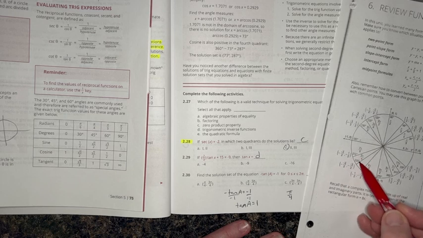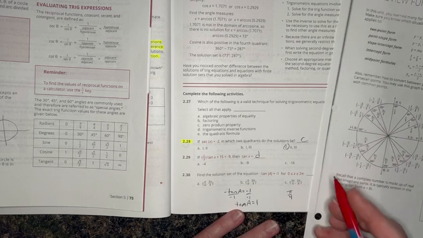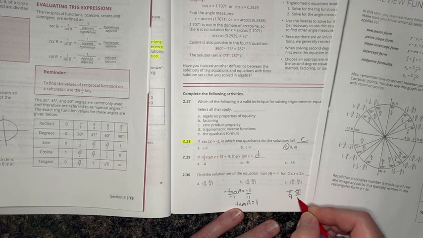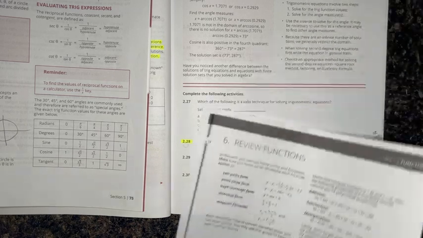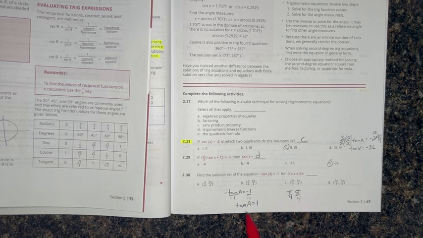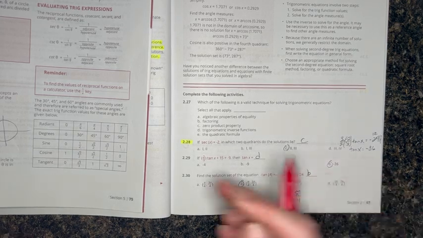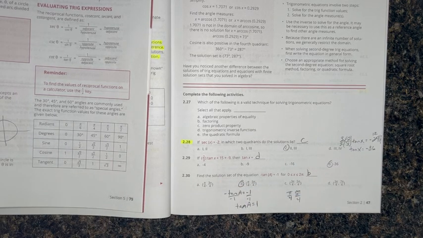That's this one here, okay? This is the reference angle for quadrant 3. So it's also 5 pi over 4. So my answer is pi over 4 and 5 pi over 4, so letter B. All right, let's turn the page.